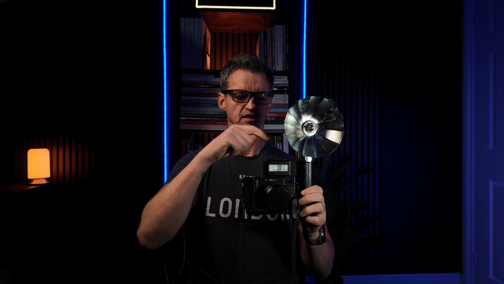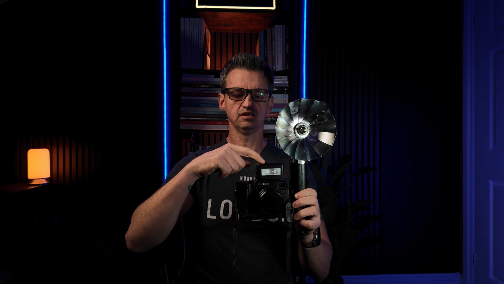This setup here, which I was joking about earlier, this is called the Godox Lux Master, which is a flash in itself. This here is the IT30, which is Godox again, which is also a flash. This little cool flash here has a built-in transceiver, so you can fire this flash with this.